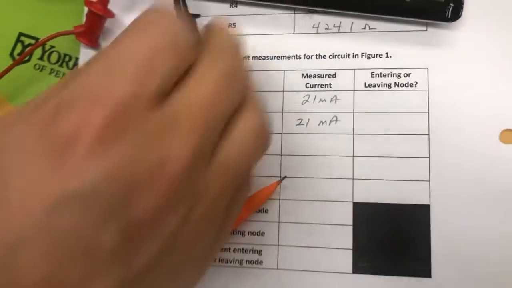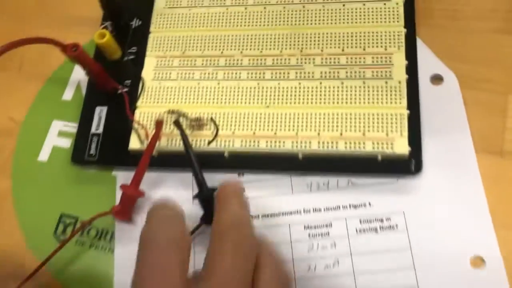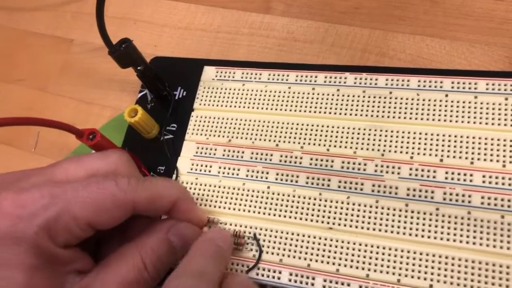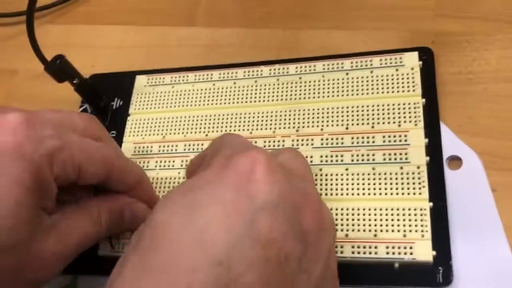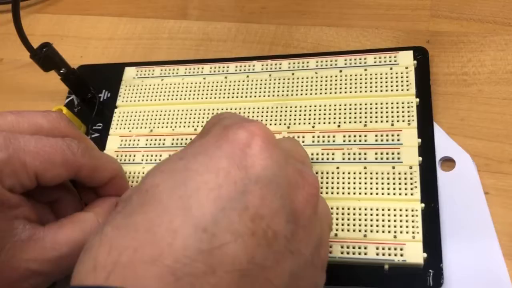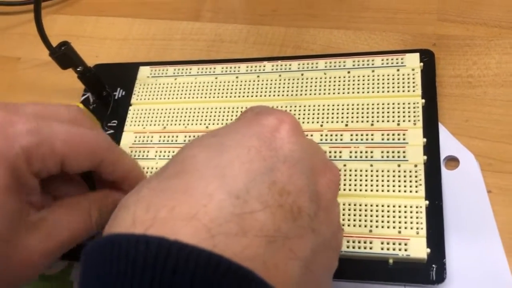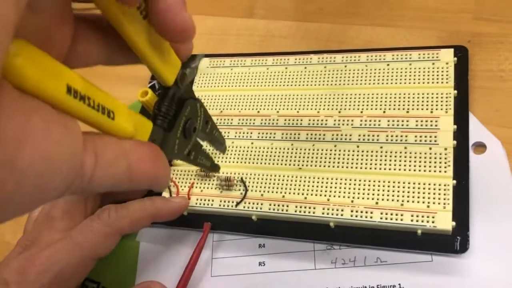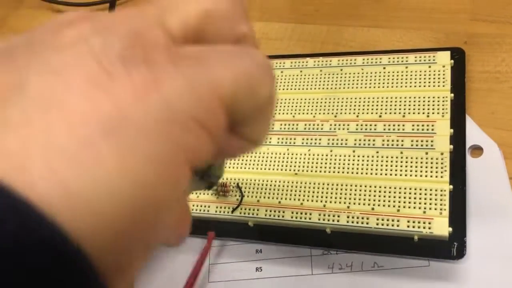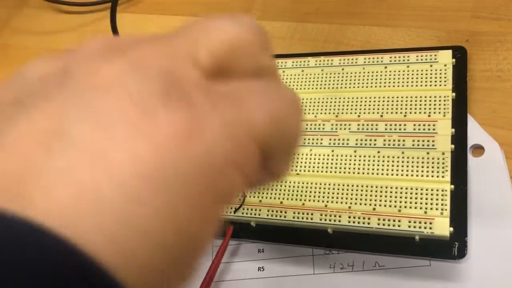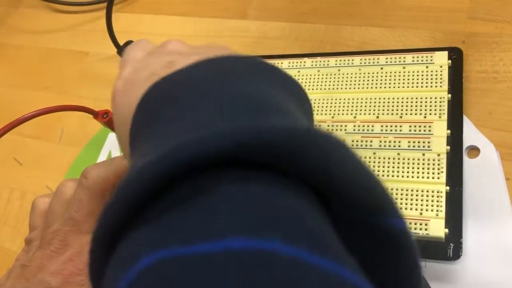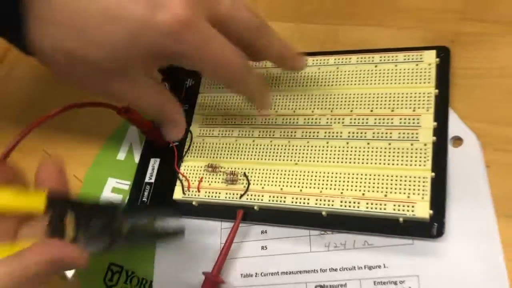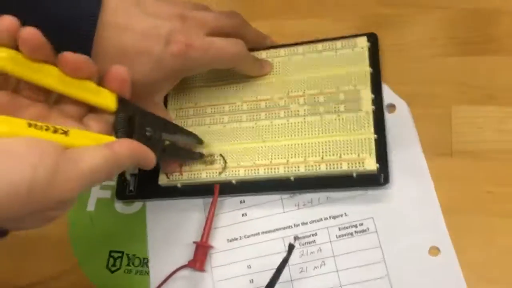All right, then I'm gonna turn off the power supply again, then remake this node over here, and go on the other side of the node. Good. Then I'm gonna take this one out here. That is not giving me an easy way of doing it.